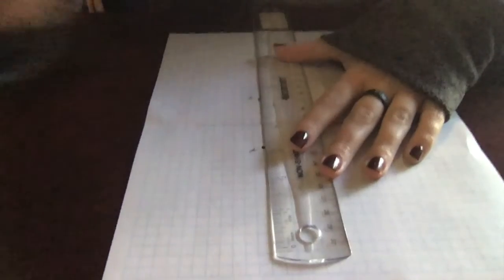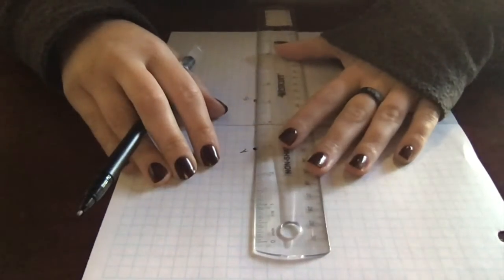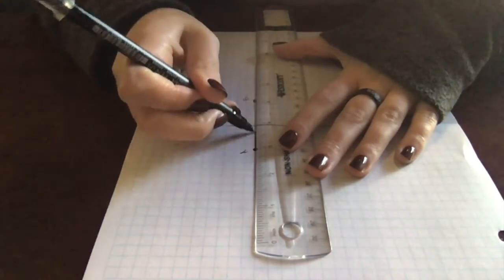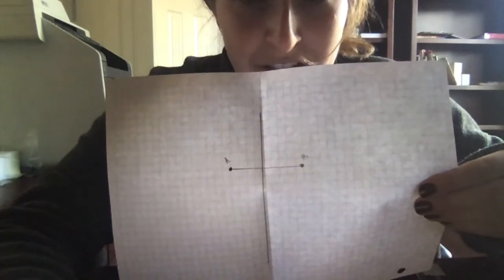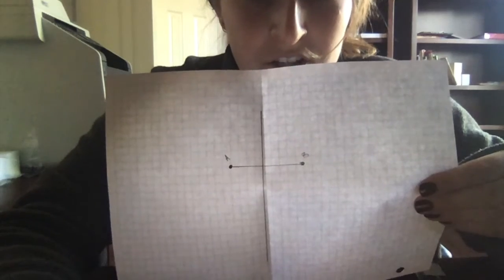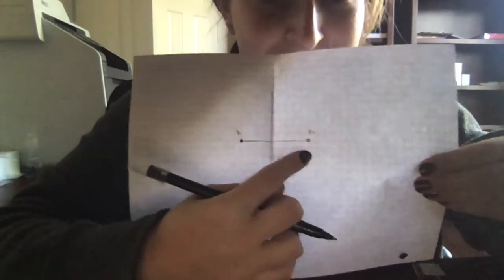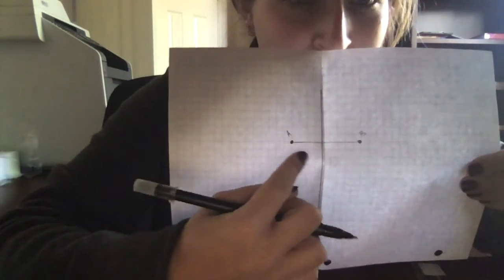Now, I'm going to take my straight edge and I'm going to connect A and B. So let me show you what I'm doing. I have A and B across my line of symmetry, connecting A and B. Now, looking at what I have, my line of symmetry and my connection of A and B are perpendicular to each other. So as you look at these, we are measuring the same distance on the opposite side.